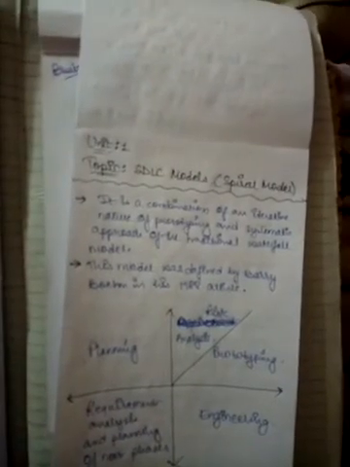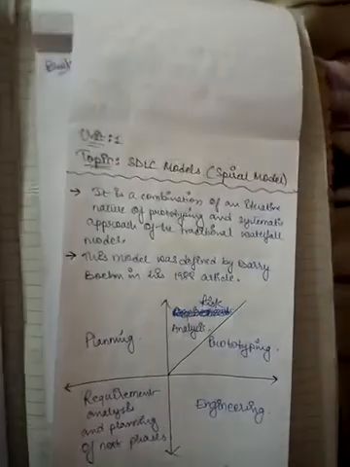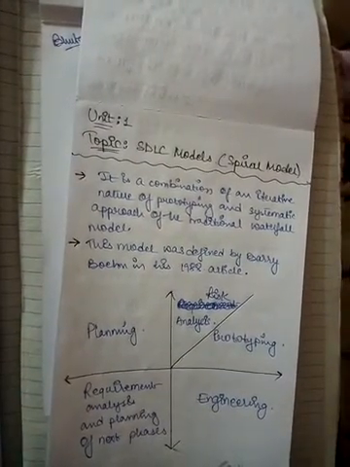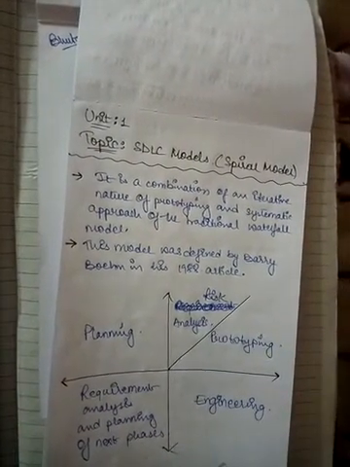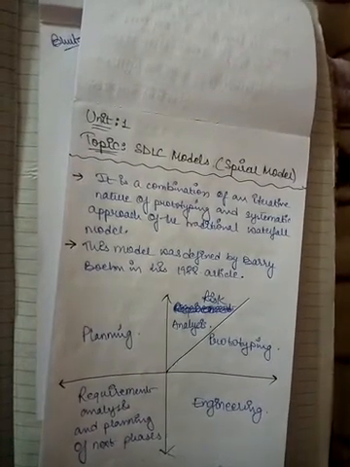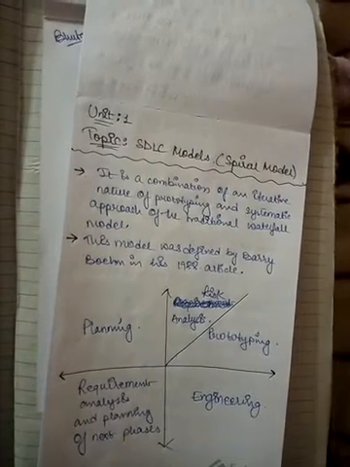In this particular video, we will be covering one SDLC model, which is the spiral model. Also, we will be covering another model, which is the evolutionary development model. So we'll begin with the spiral model. It is a combination of an iterative nature of prototyping and systematic approach of the traditional waterfall model. This model was defined by Barry Boehm in his 1988 article.